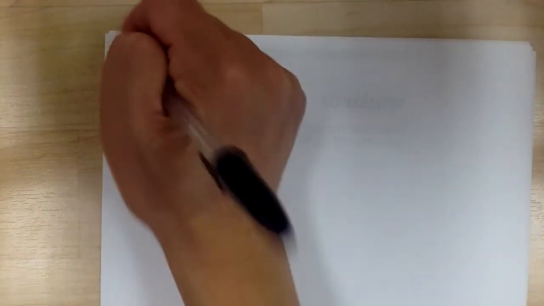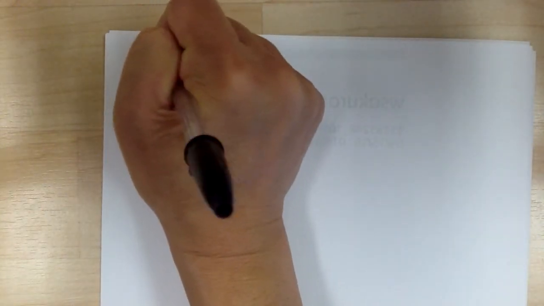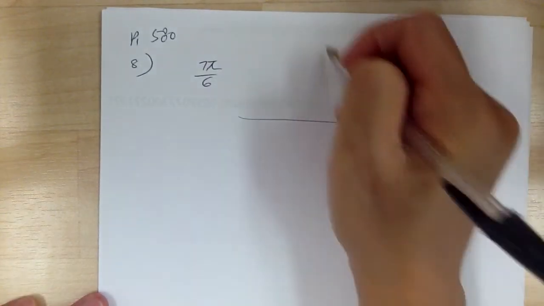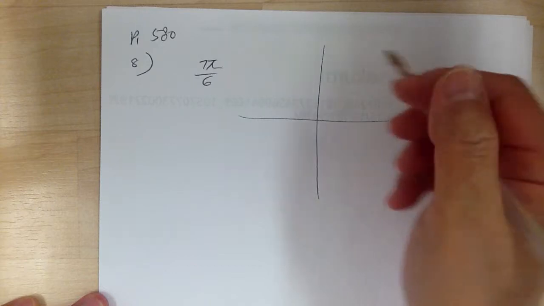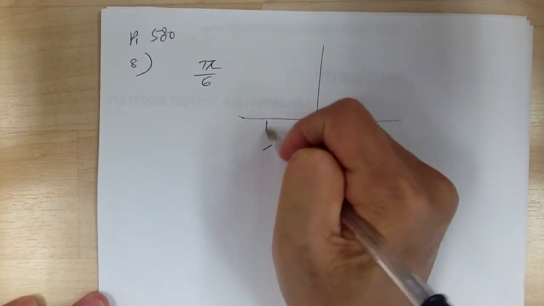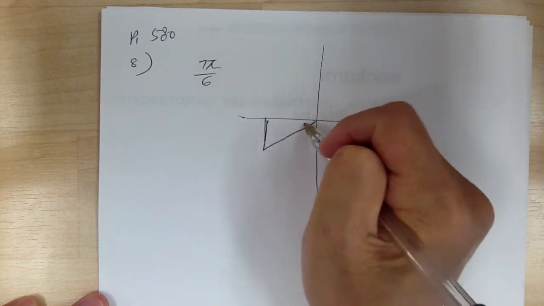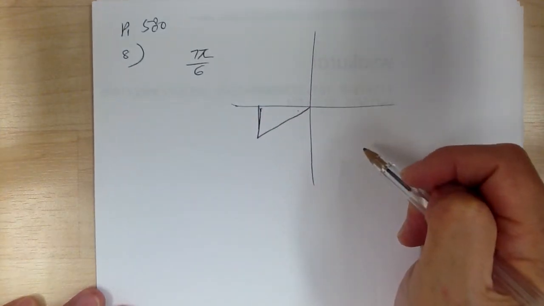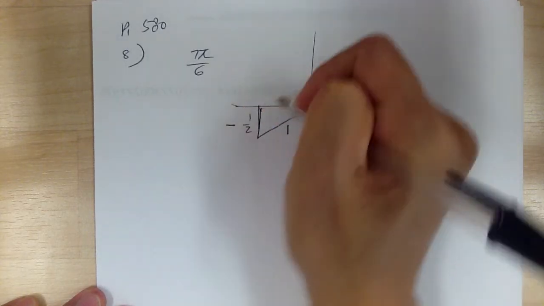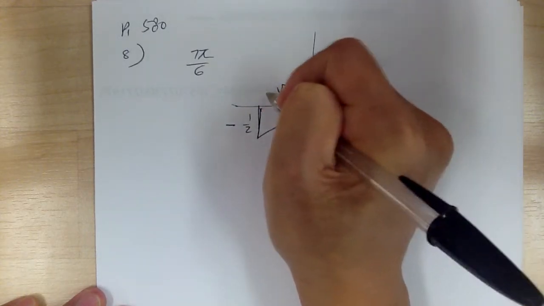Let's go and do one more. Let's go to number 8. So you have 7 pi over 6. So you need to know where that is. So this is pi, so you add one more. So 7 pi over 6 is right over here. And so this is your 30-60 special triangle. Okay, so you can use 1 half, negative, square root of 3 over 2, negative.